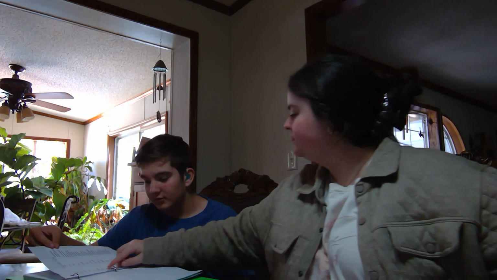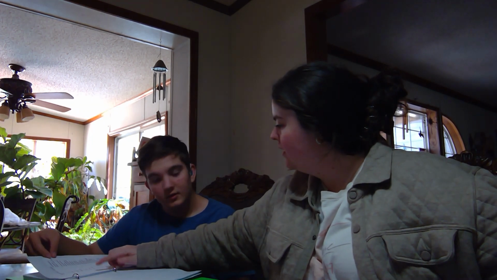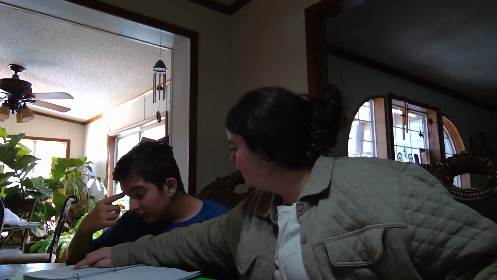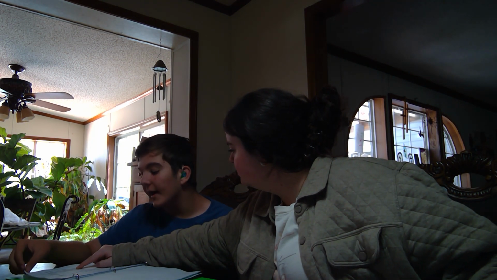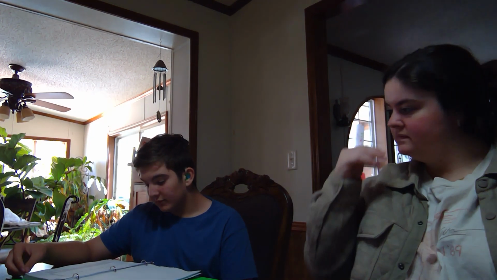Well, like in dermatitis, it has an A, but like pachyderm, it doesn't have an A. Derma means skin. Dermatitis. Hydro means water. Hydraulics. Hydration. Photo means light. Photography. Photocopy.